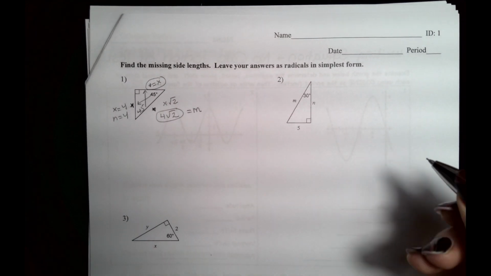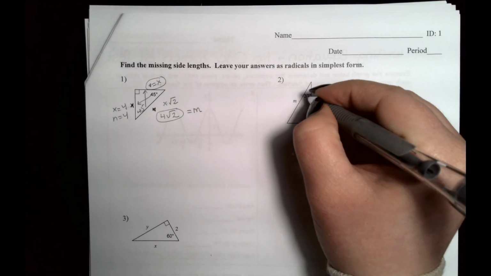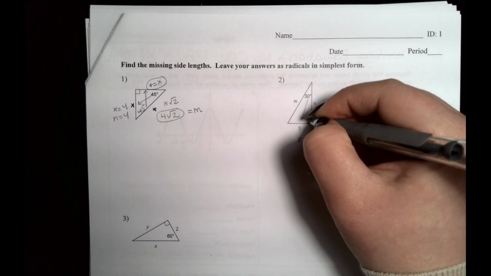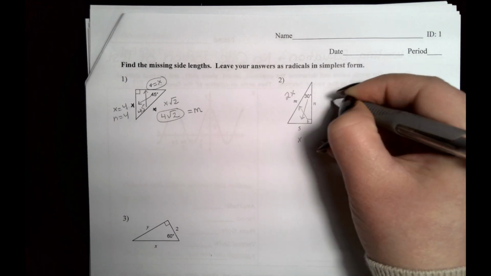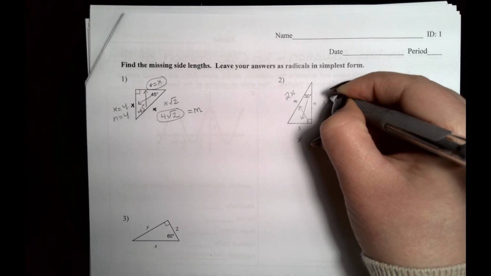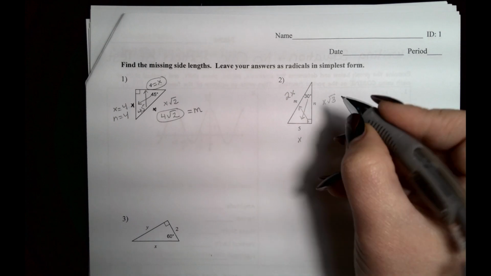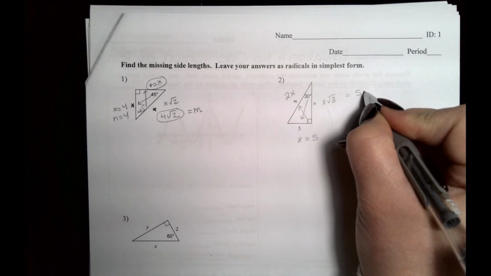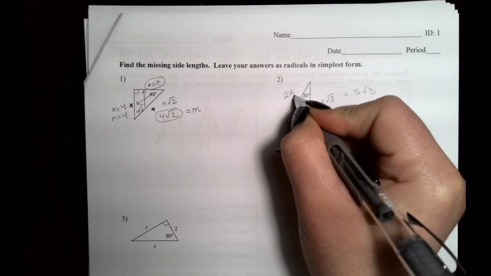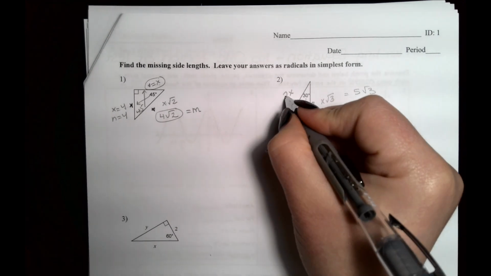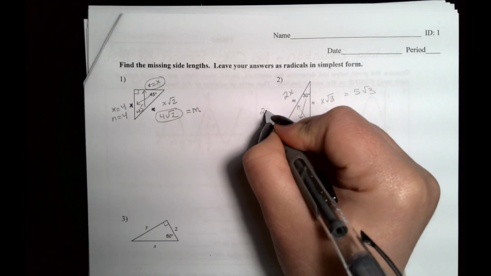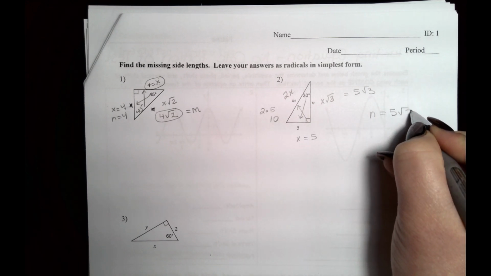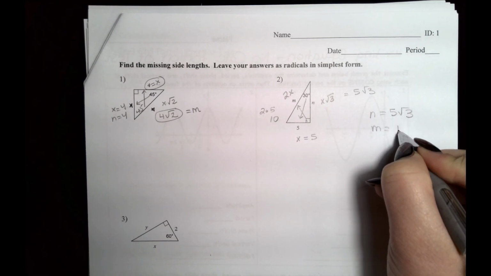Going in here for your 30s, again, I'm going to label this X. This is 2x, and this is x times root 3. And then I'm going to take a look. So x is 5. That means this is 5 root 3. And this right here is 2 times 5, 2 times your x value, which is 10. Which means n is 5 root 3. M is 10.